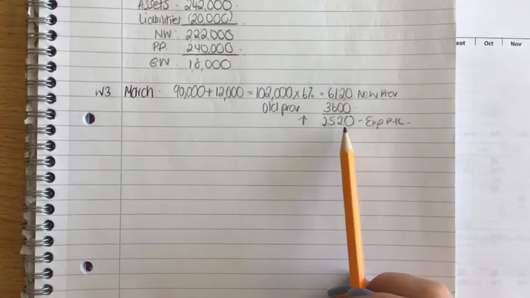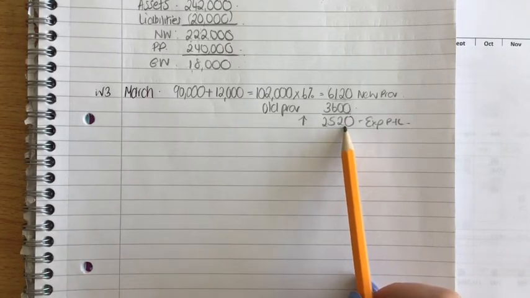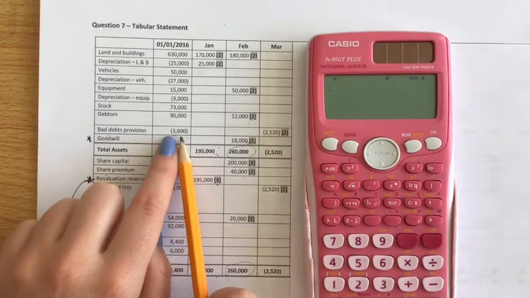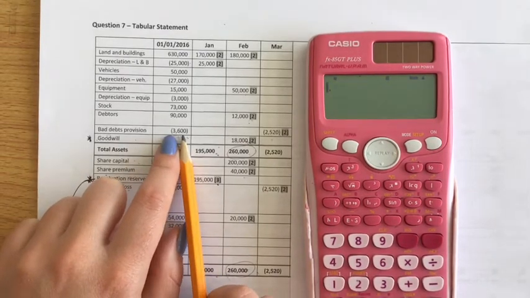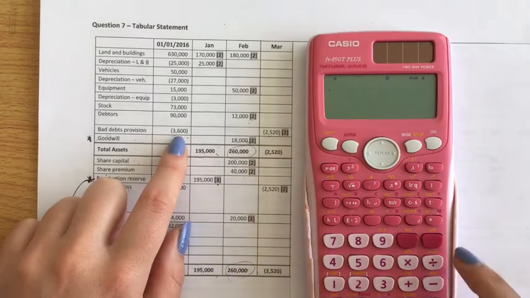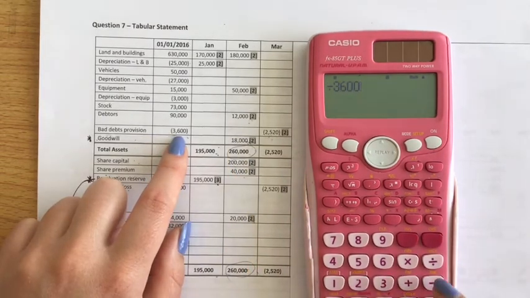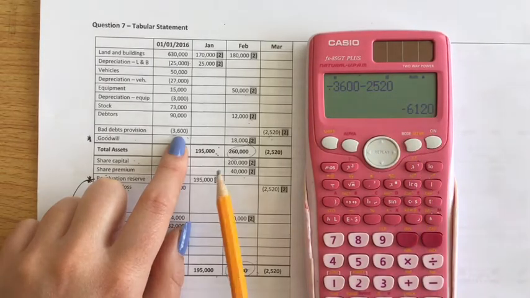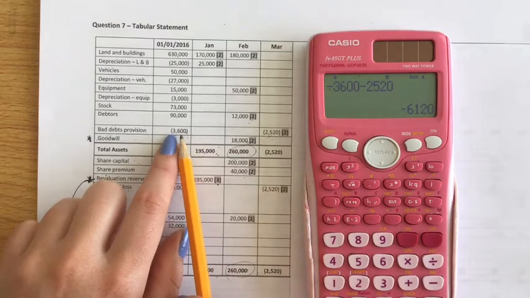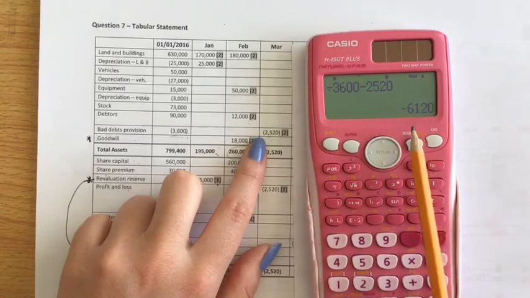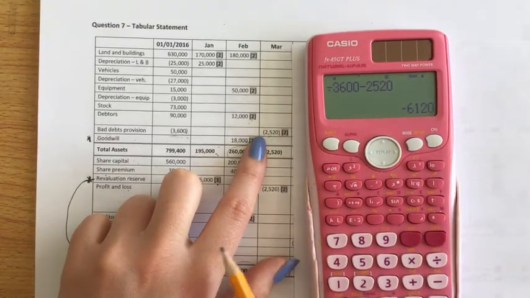This will be the first time of you seeing how to adjust the profit and loss. So let's see how this works in the tab, how we're going to show it. At the start of the year, we have a provision there of €3,600 and we need to increase that provision. So we're increasing it by €2,520 here. If we already have 3,600 and we add in another 2,520, that brings our total provision up to €6,120, which is what I calculated in the workings.